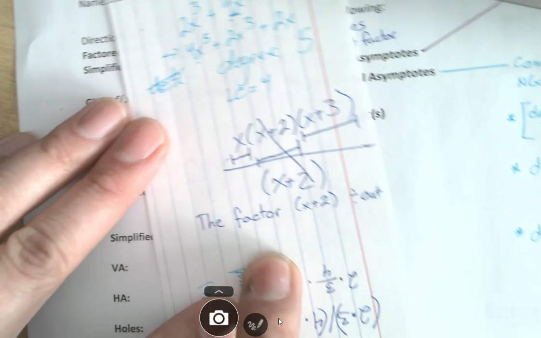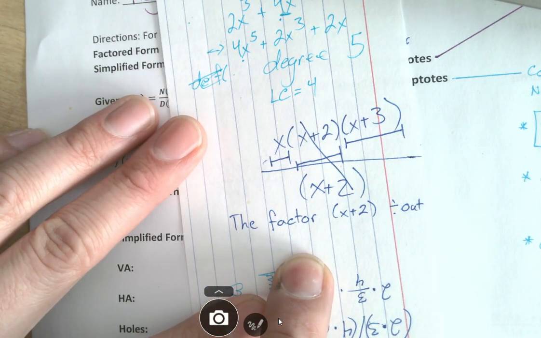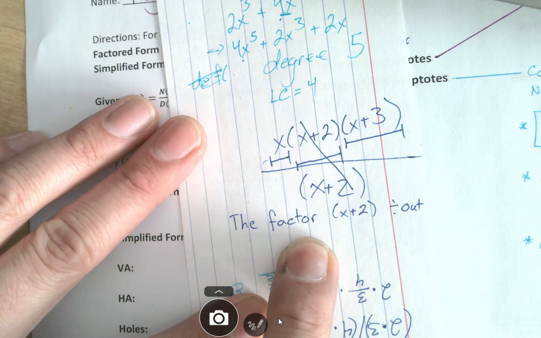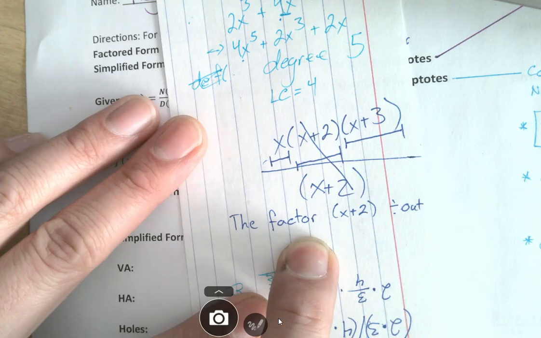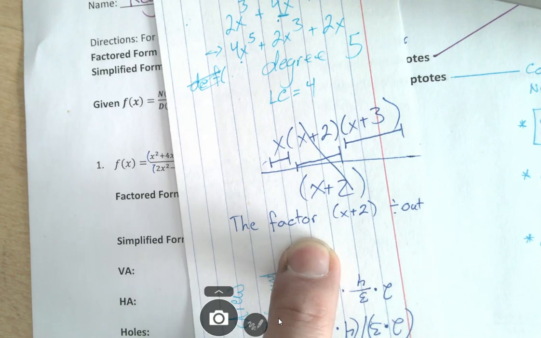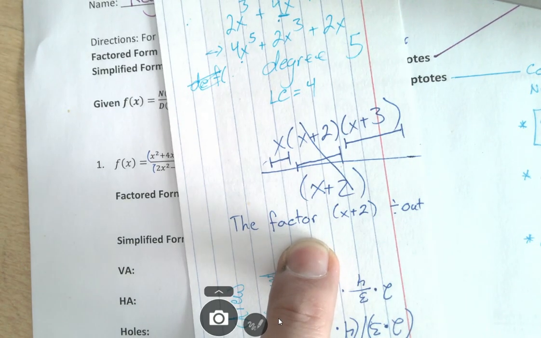Now, if you look at this, and mine's covered, how do you find the holes? Something about factor that divides out. And at this point, I see everybody still looking up here. I want you to turn your head roughly 130 degrees downward. Hey, how do we find holes? You're supposed to be looking at your page if you didn't catch that. Factor divides out.